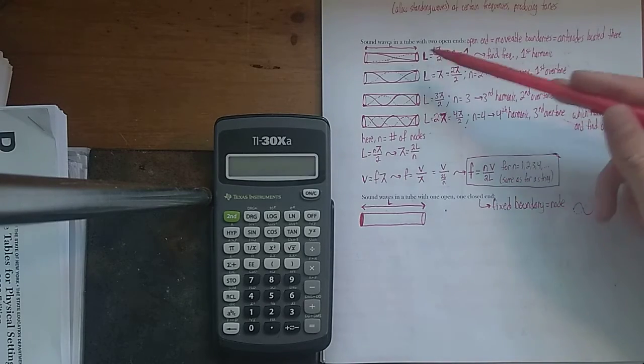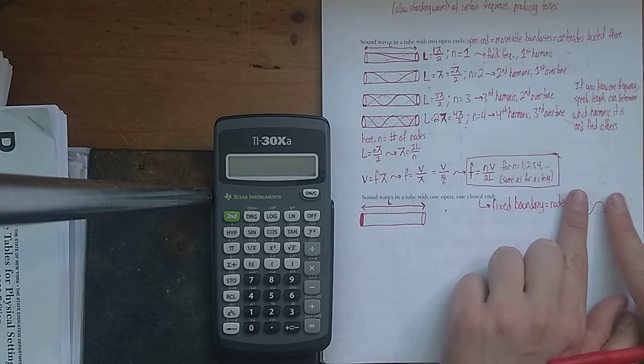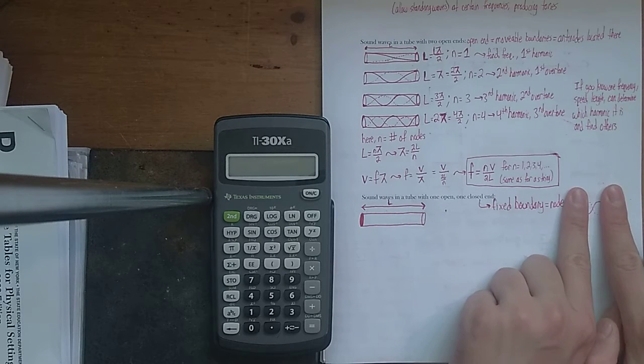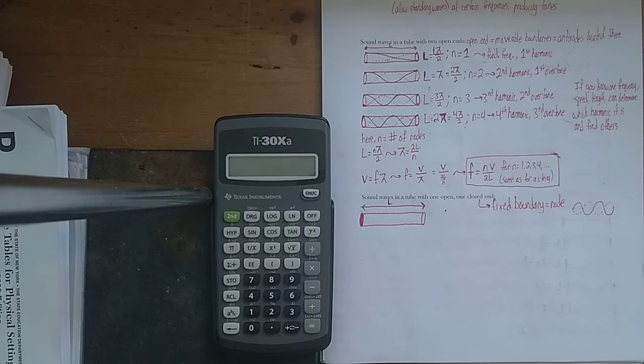When we had two open ends, we needed two antinodes. The first set of standing waves looked like this, where right between my fingers you had two antinodes. That's the picture you see in the first one. The second one, we just moved over one. We added essentially one more antinode, and now we have a full wavelength, and so on and so forth.